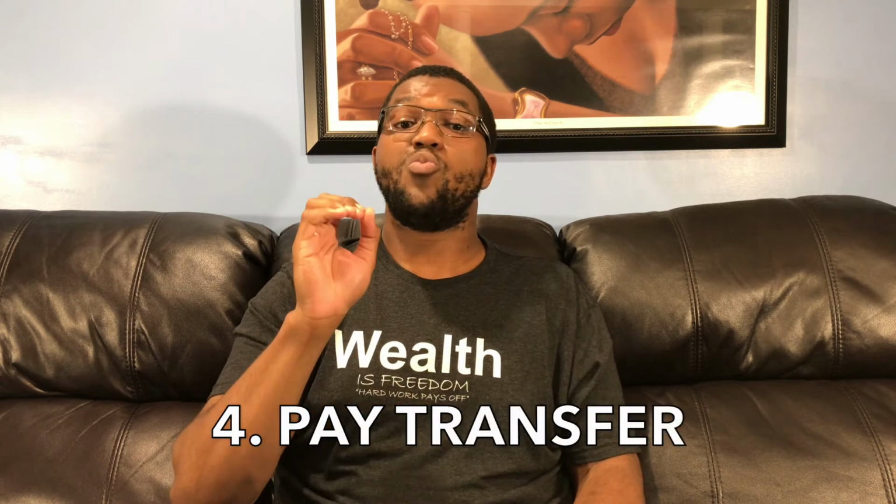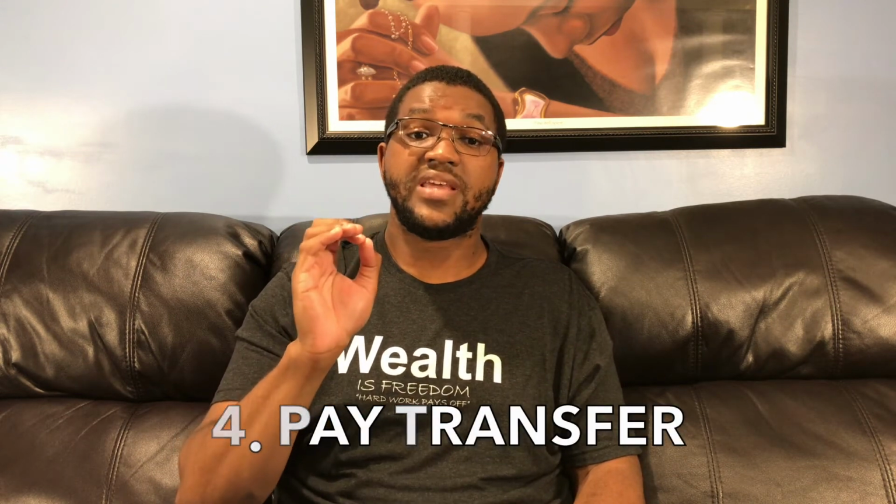Now we have step 4 here, which is the pay transfer. Once you've paid off the main debt that you were focusing on, that main loan, you need to take the money that you were paying into that account and move it to the next account that you would like to pay off. And doing this has a compound effect.